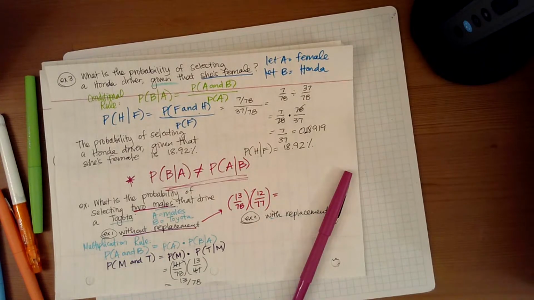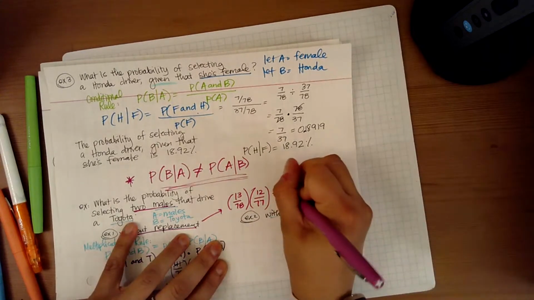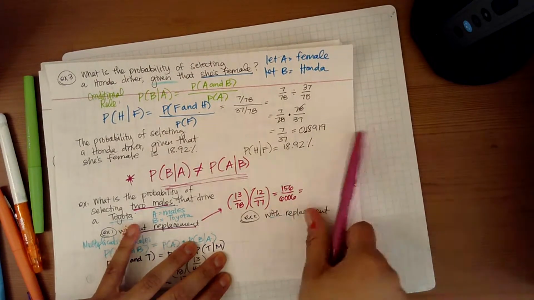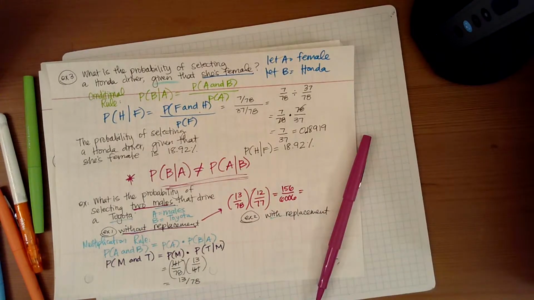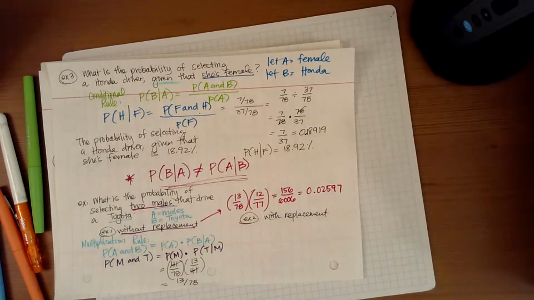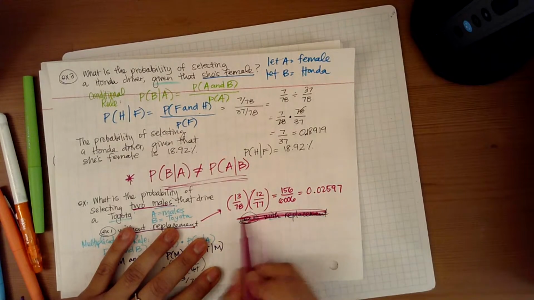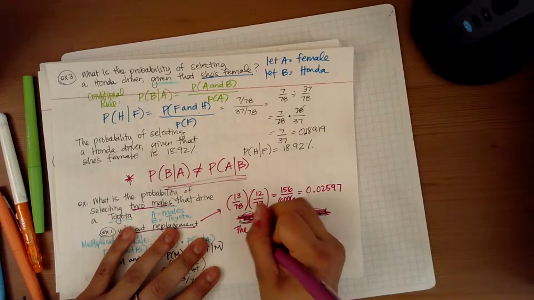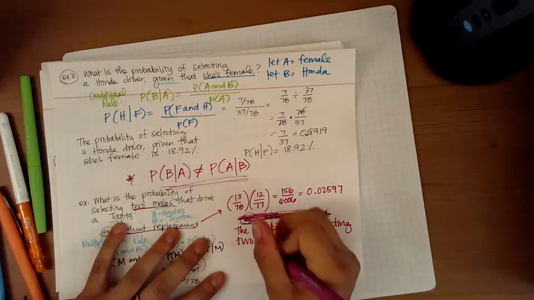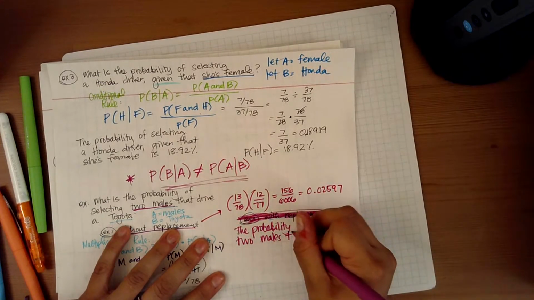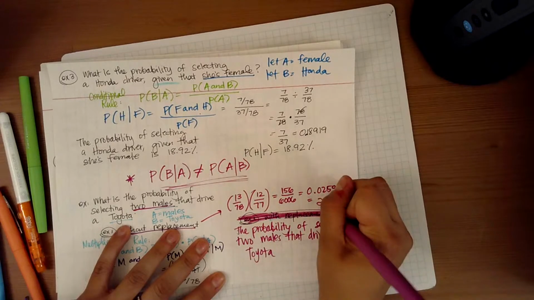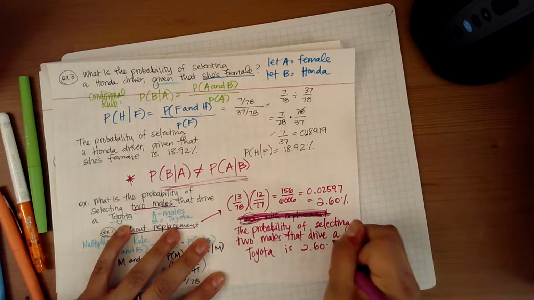And let me go ahead and find what that's going to give me. 156 out of 6,006. So let's see. 0.02597. I'm going to put this on another sheet just because of space. The probability of selecting 2 males that drive a Toyota. So remember, this becomes 2.60%. So let's recap real quick.